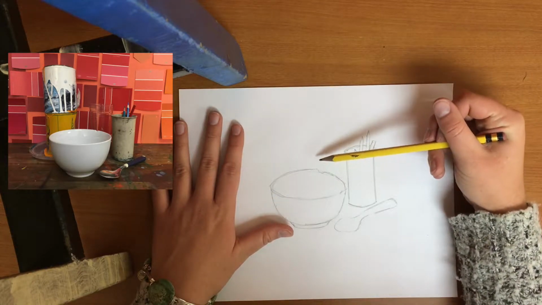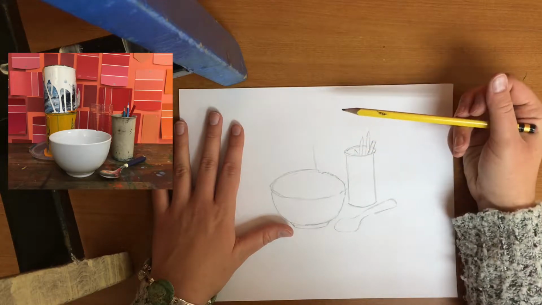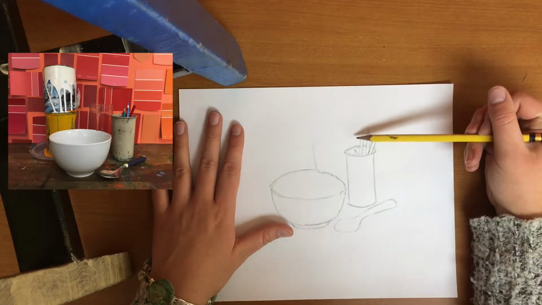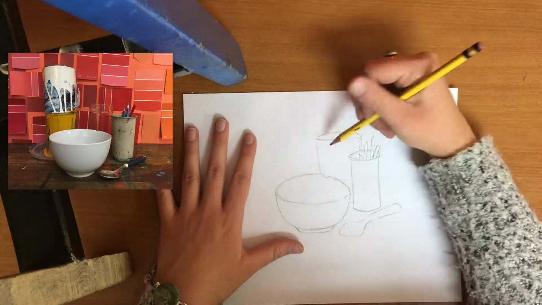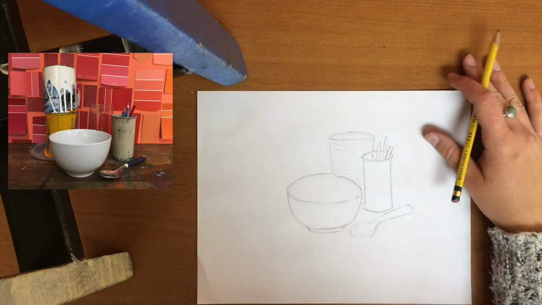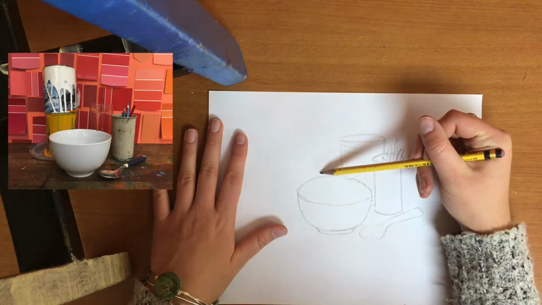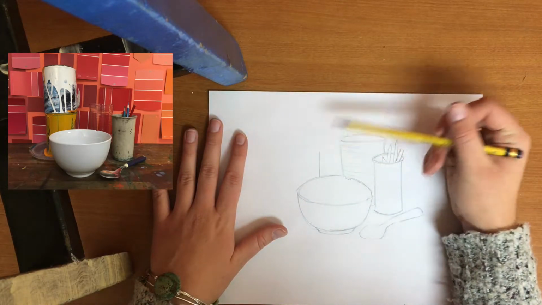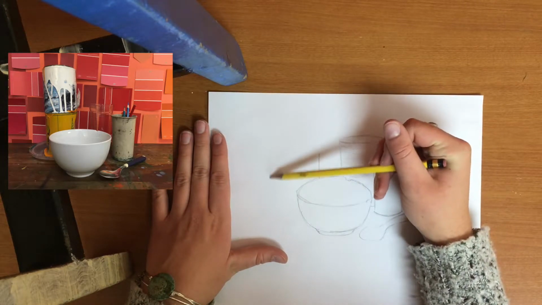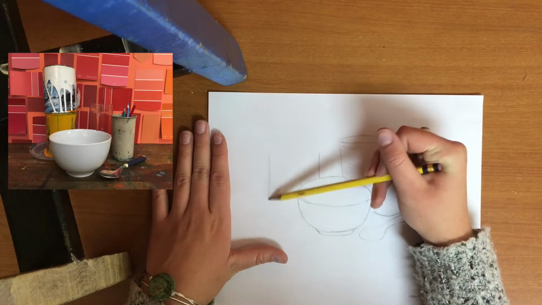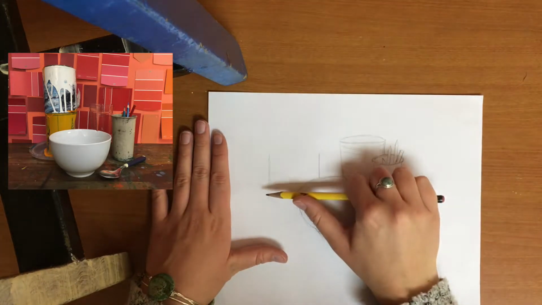It comes about here on my bowl, and then it comes out a little bit, and it goes above my pencil cup to about here. Okay, then I'm going to move on to my paint, which comes to about here on the bowl, and then comes out about this far from the bowl. I can measure it with my pencil. It comes about this far, which is good.